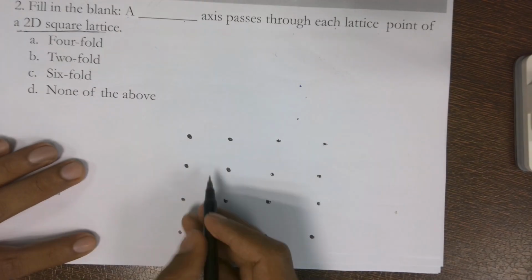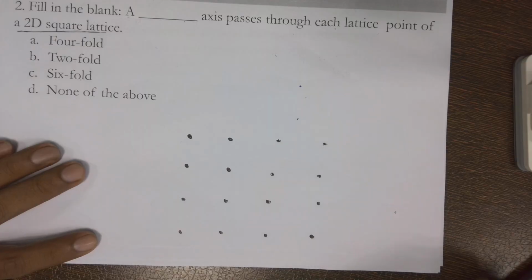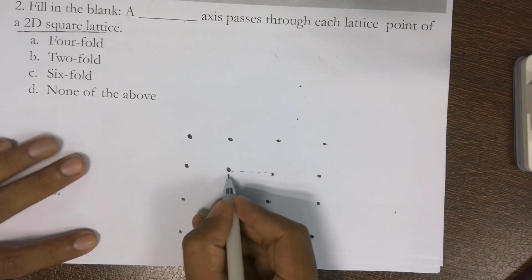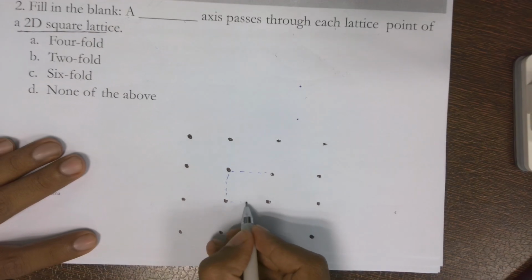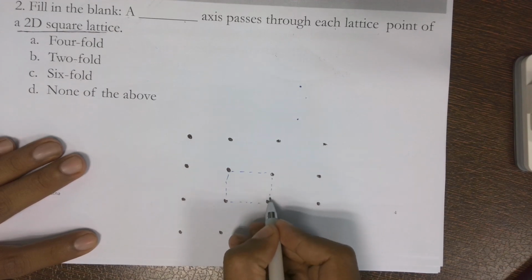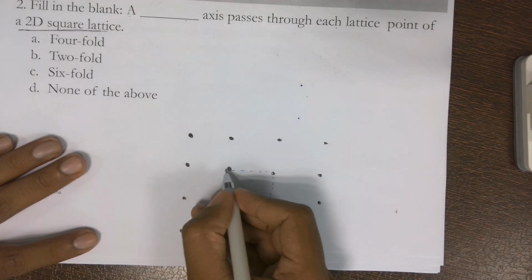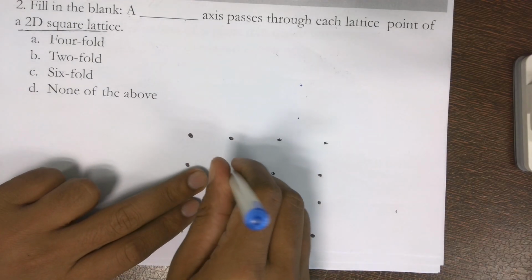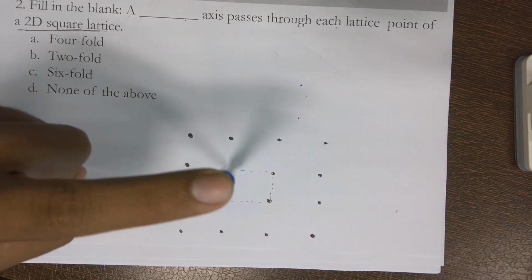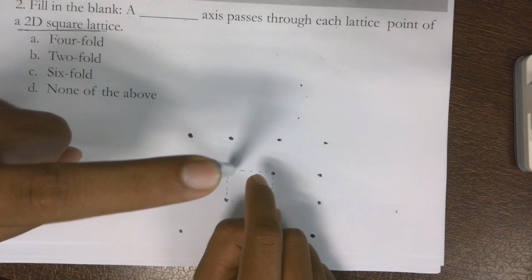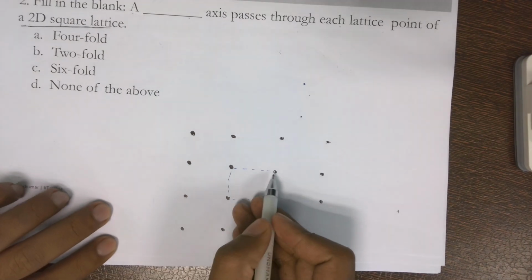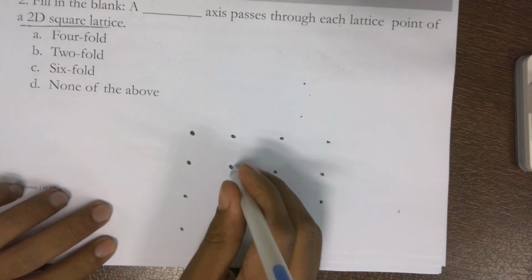Now, let's focus on this particular square lattice, this particular section. If I rotate, let's say this is my axis about which I am rotating. By how much amount should I rotate this so that this point will coincide over here?